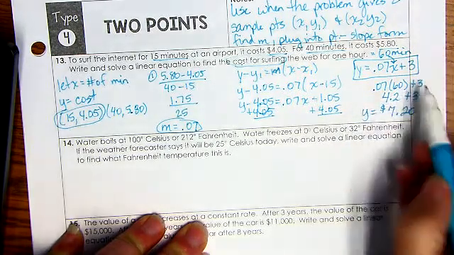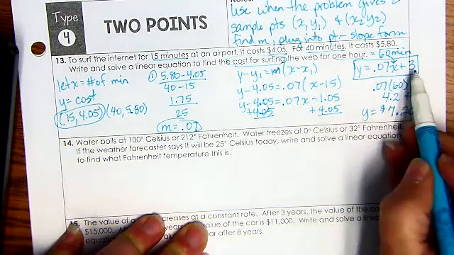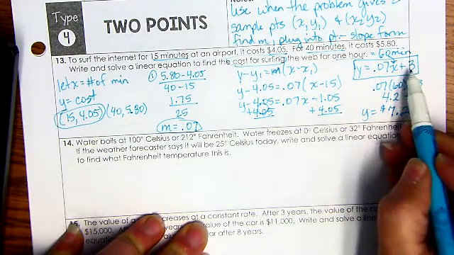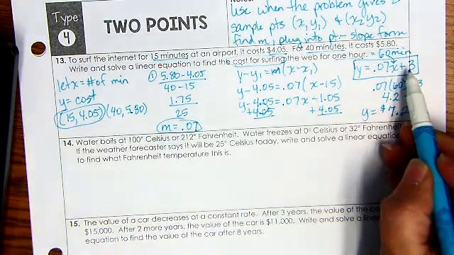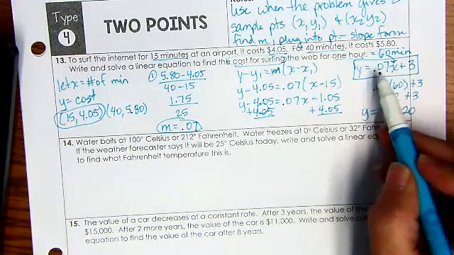So y equals $7.20. Just so you know, when I'm looking at this word problem, this $3 is the amount to just kind of get the program to run the internet. That's what you begin with. That's the beginning cost. And then you have 7 cents per minute after that.